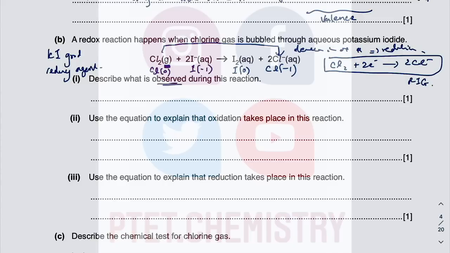Alright, so what do you observe? Well, the color of chlorine gas is pale green. Pale green, something like greenish yellow, kind of near colorless, but because you're using pure gas, that's why the color is more intense. The pale green color of chlorine gas will fade because I minus is colorless.